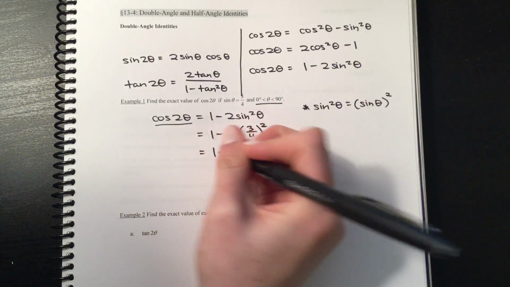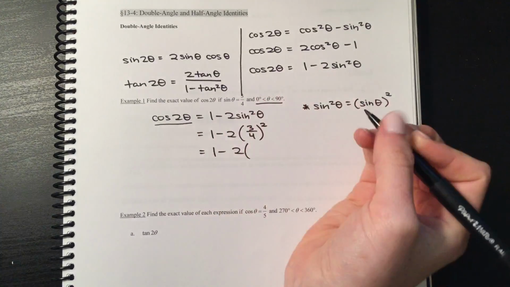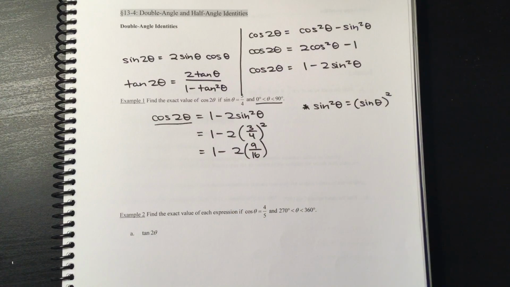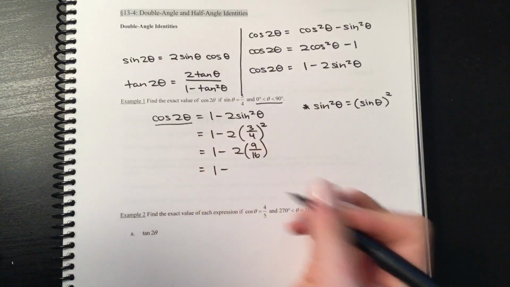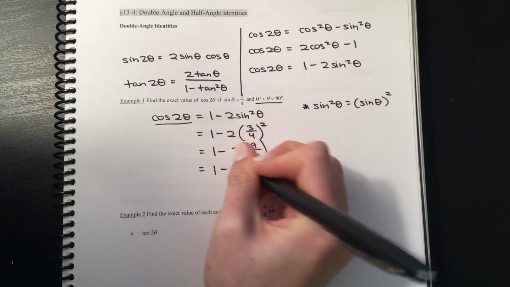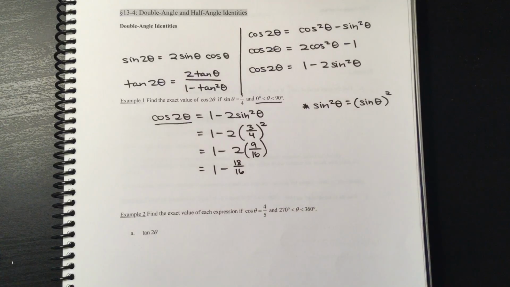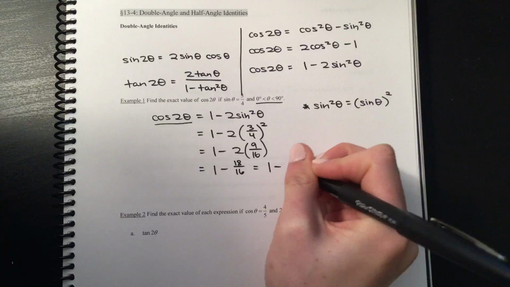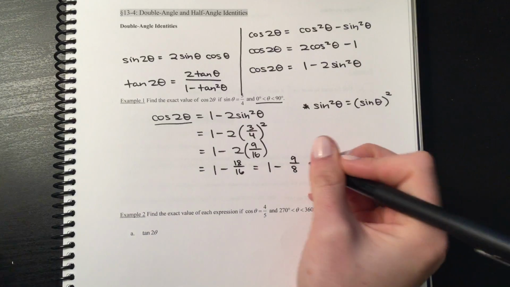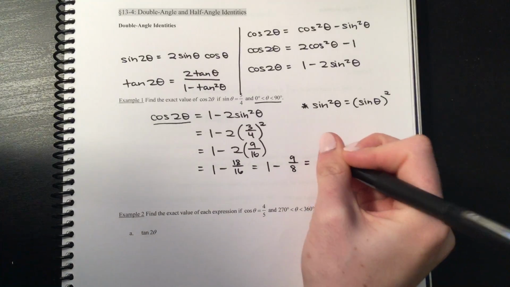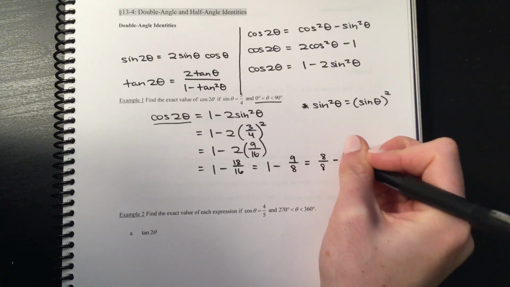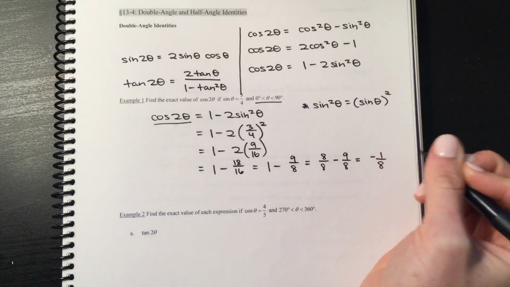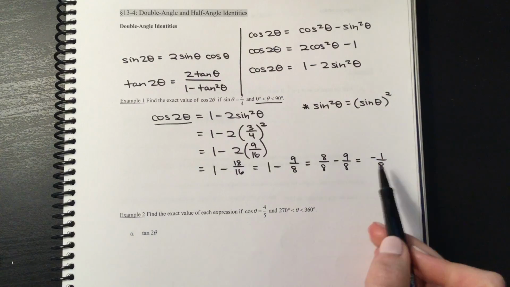So let's simplify it piece by piece. First thing to do is square that 3/4. So square the 3, square the 4, and then we can keep simplifying. So 1 minus 2 times 9/16 is 18/16. And then we want to get a common denominator. First of all, this reduces down to 9/8. And then I have 1, I can write it as 8/8. Minus 9/8, and so that leaves me with -1/8.